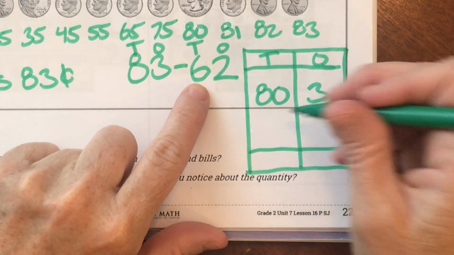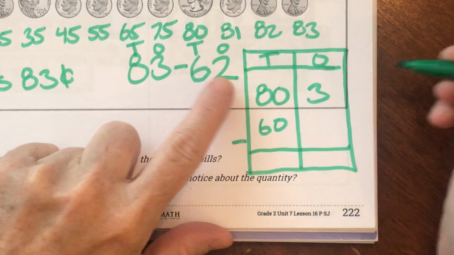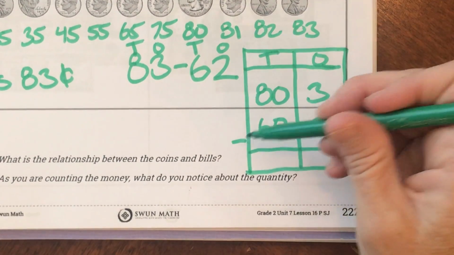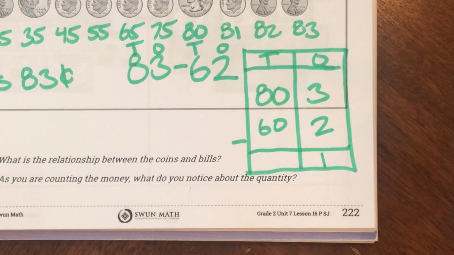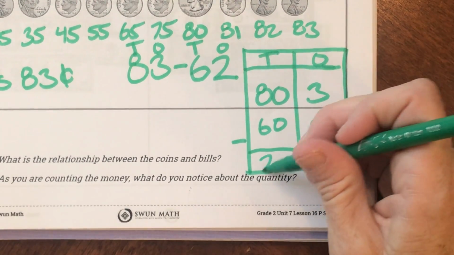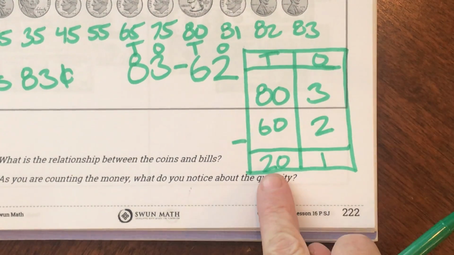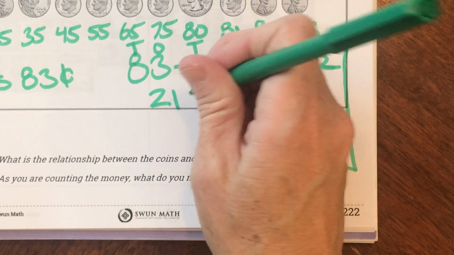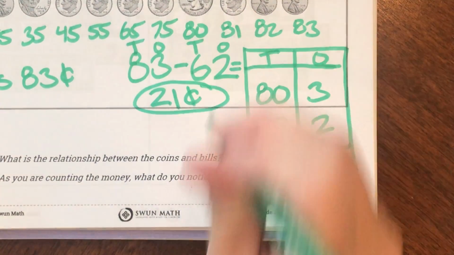And I'm going to subtract 6 10s, which is 60, and 2 1s. Okay, so 3 1s subtract 2 1s is 1 1. 80 subtract 60 is 20. So we have 21. So she has 21 cents left.